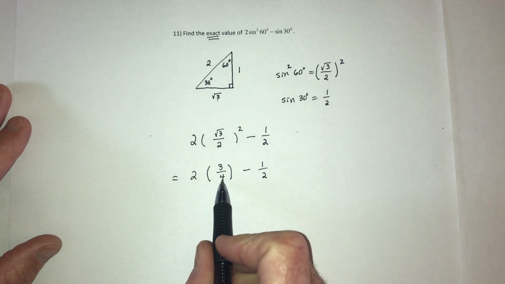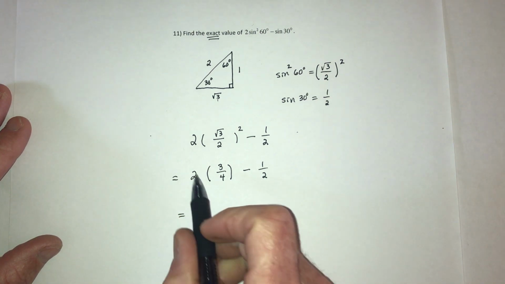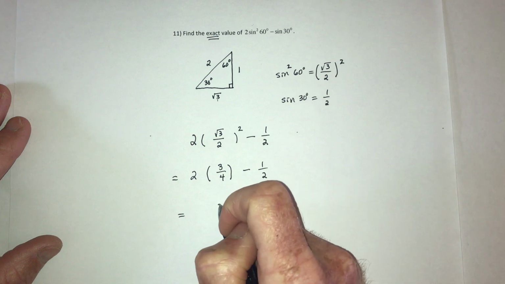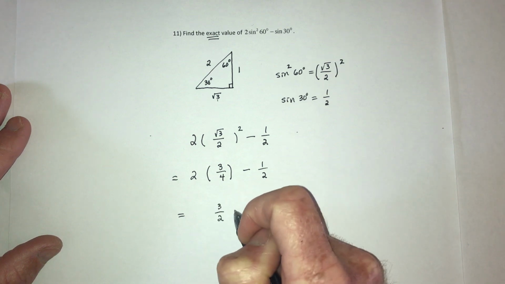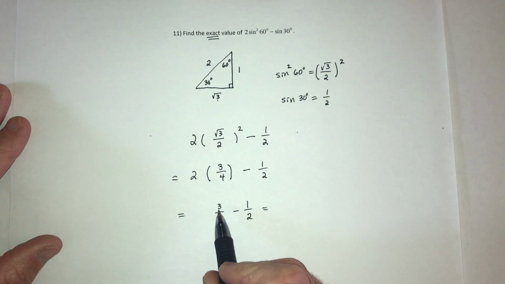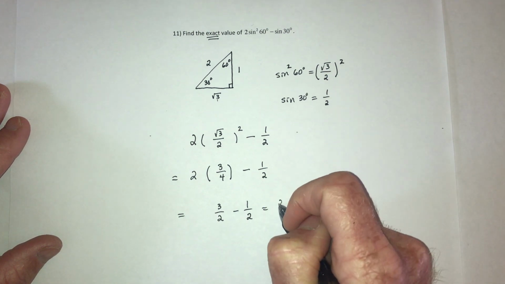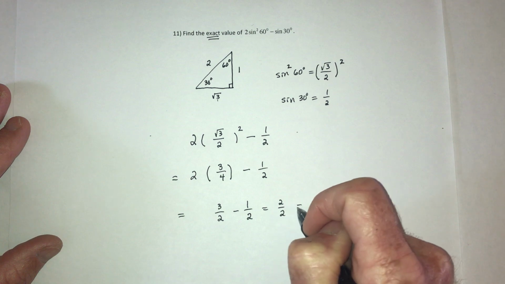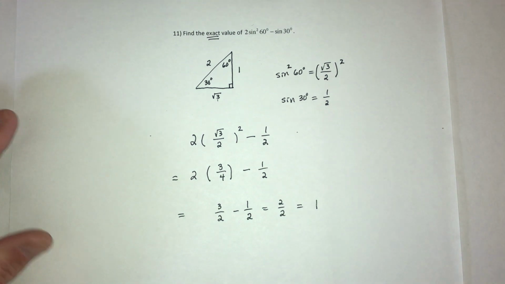So this and this could reduce. So the 2 will divide into the 4 2 times. So it leaves 3 over 2 minus 1 over 2. And that would be 3 minus 1, so that's 2 over 2. And so it equals 1.